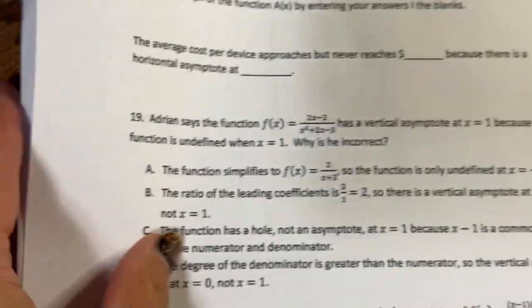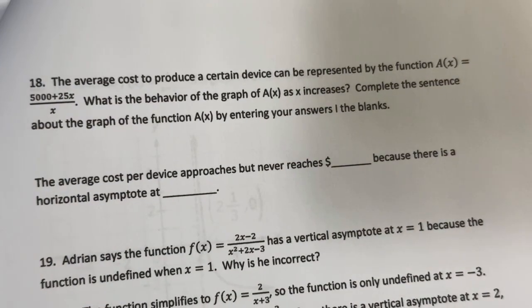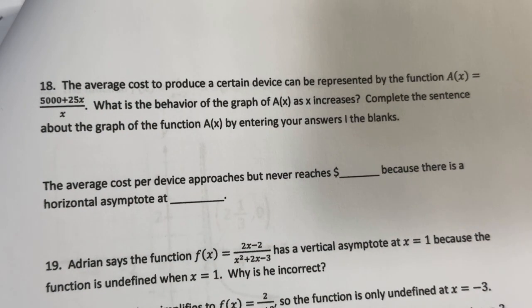Number 18 says the average cost to produce a certain device can be represented by the function A of x equals (5,000 plus 25x) over x. So another average cost function. This has been the third question that deals with average cost. You can bet that there will be questions on your test about this.